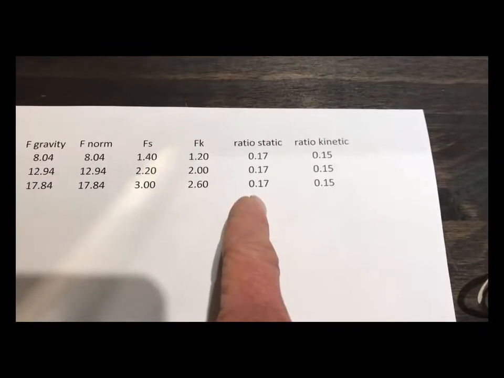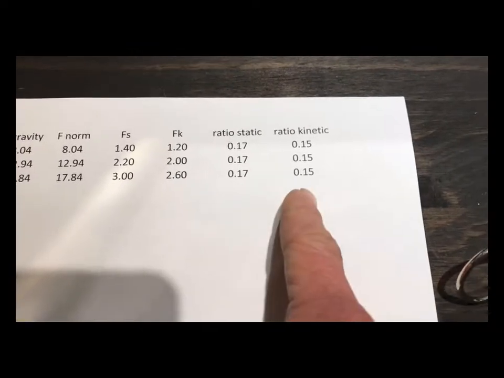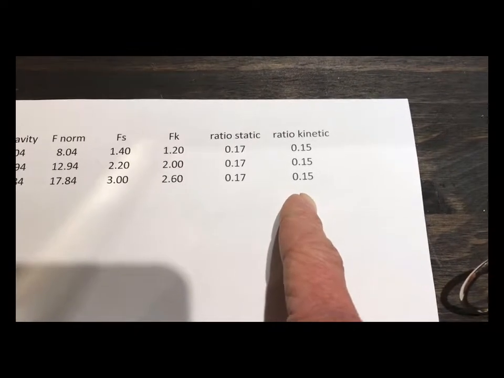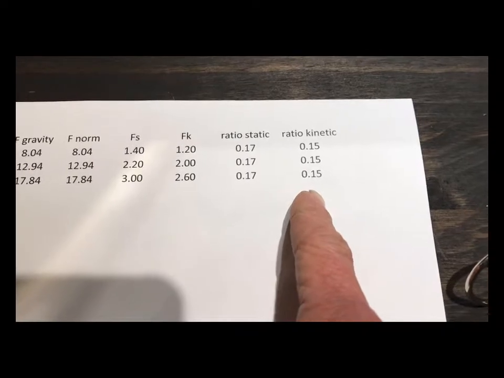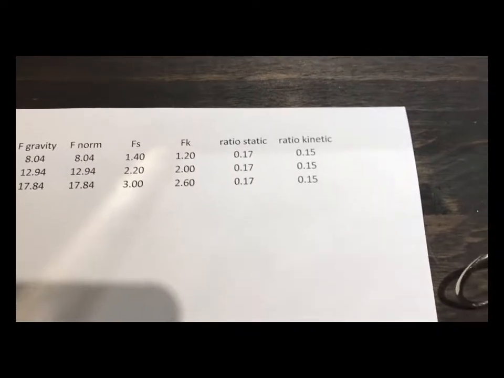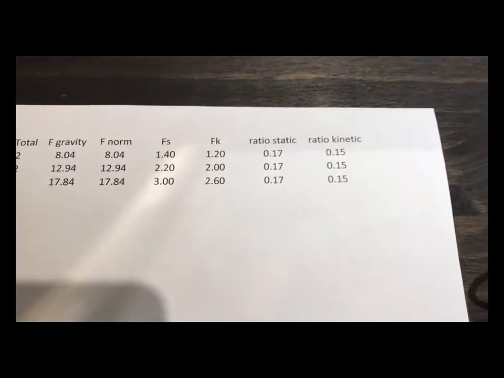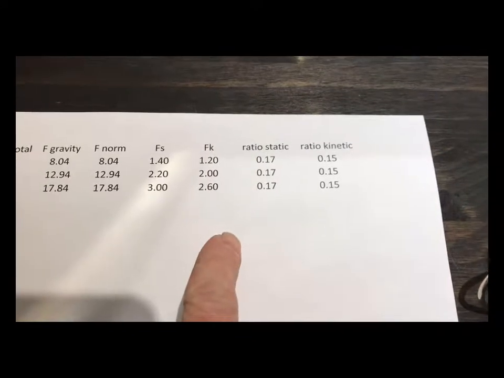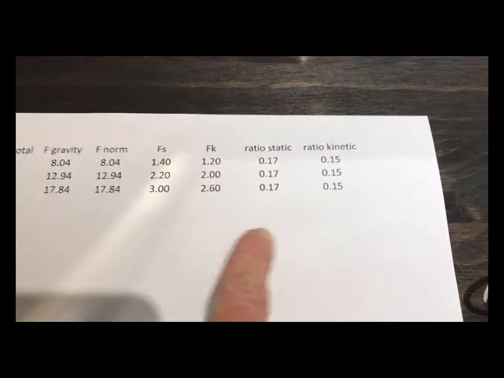So you'll also notice that static is slightly larger than kinetic. That's to be expected, and we'll talk a little bit about that in a minute. So lots of interesting things. You could even try this at home. You could find a different way to measure forces. It's a pretty easy lab to try, and it's kind of neat.